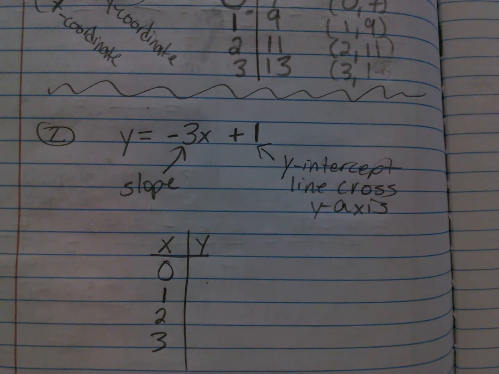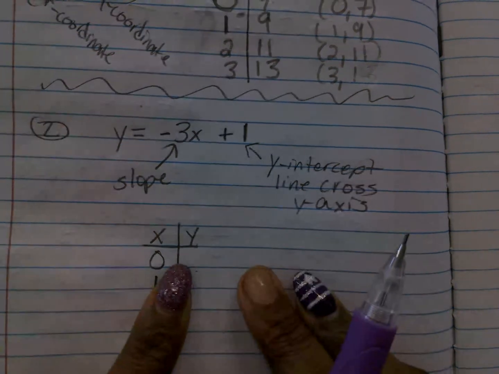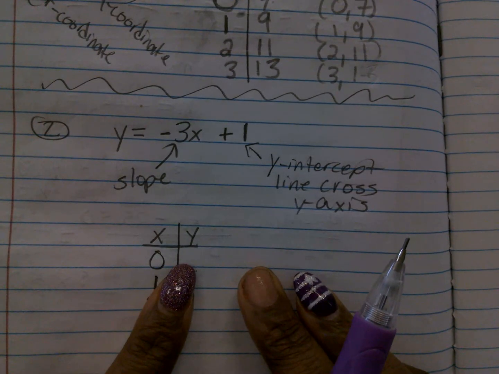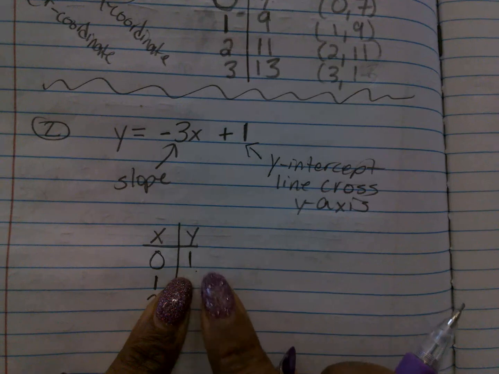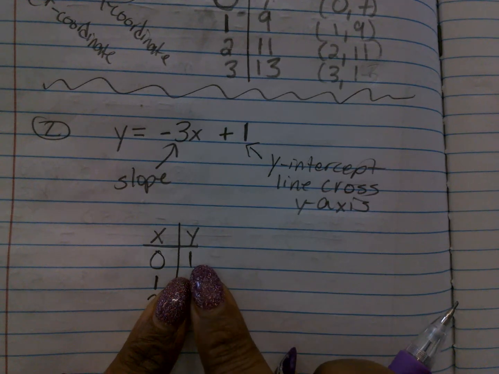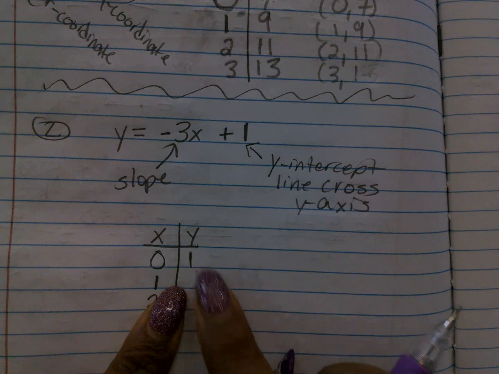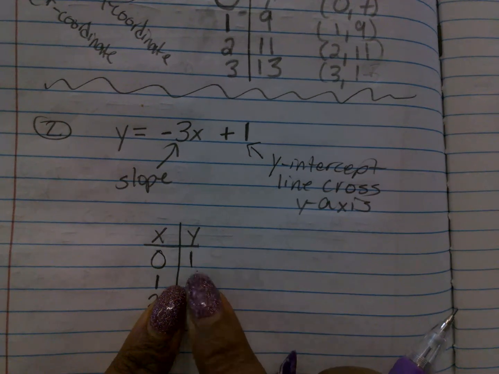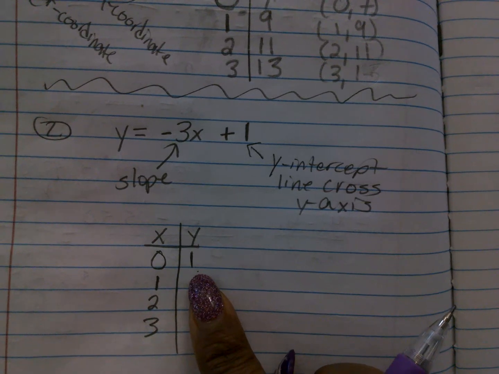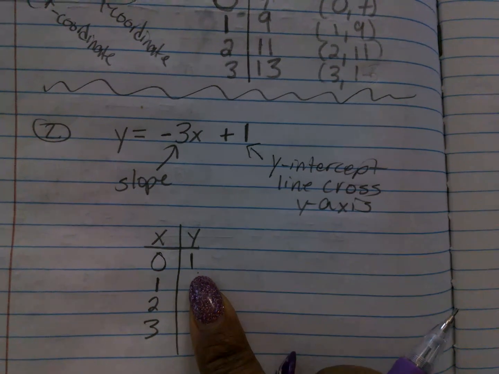Okay. Thoughts? What would be the starting number? 0 and 1. Okay, 0, 1. Good. So from here, it's going to be -2. What are you doing to get to the next number? You're subtracting 3.